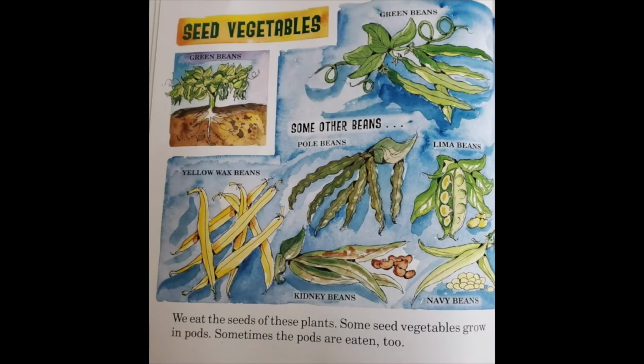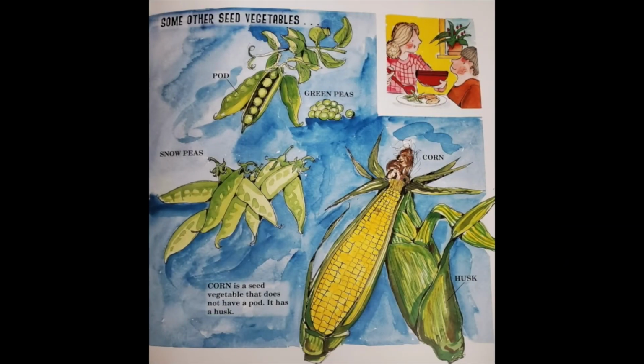We eat the seeds of these plants. Some seed vegetables grow in pods. Sometimes the pods are eaten too. Examples are yellow wax beans, navy beans, lima beans, green beans, and kidney beans. Some other seed vegetables are green peas, snow peas, and corn. Corn is a seed vegetable that does not have a pod. It has a husk.